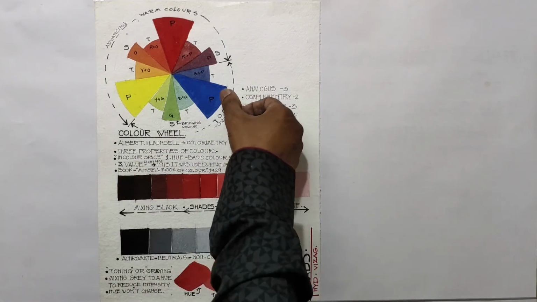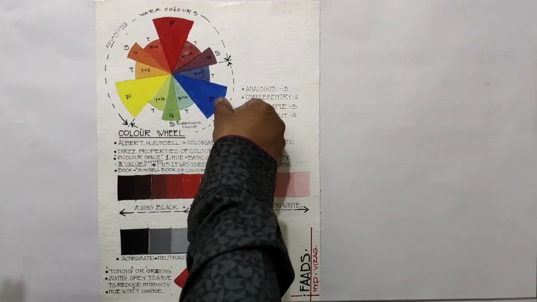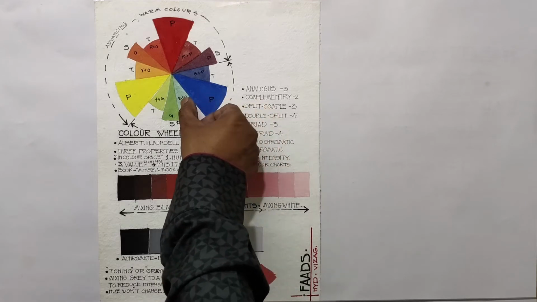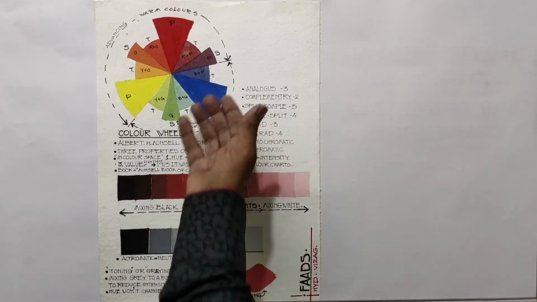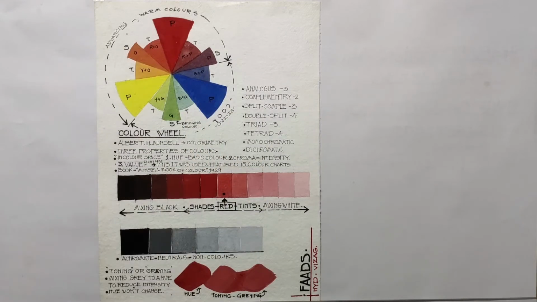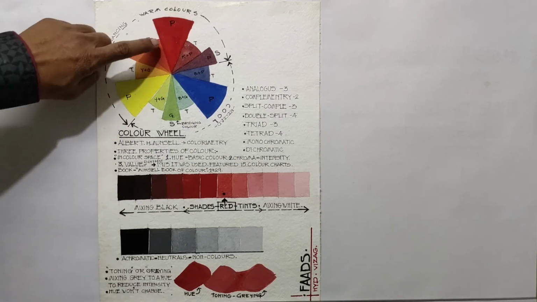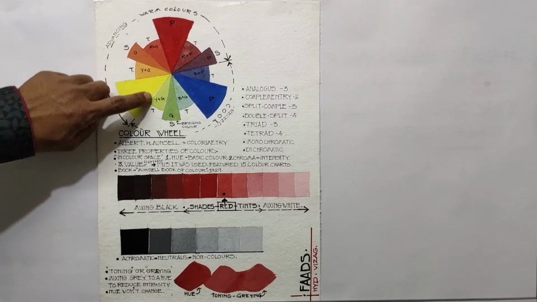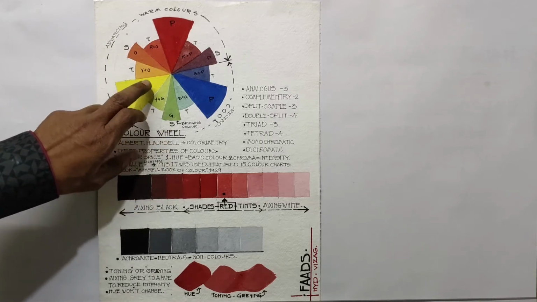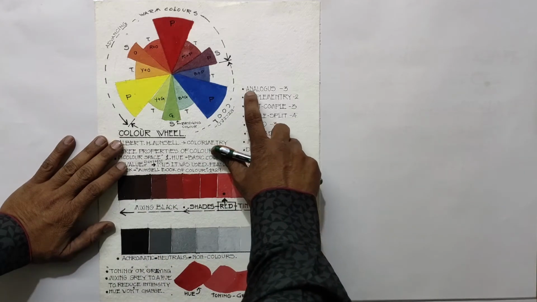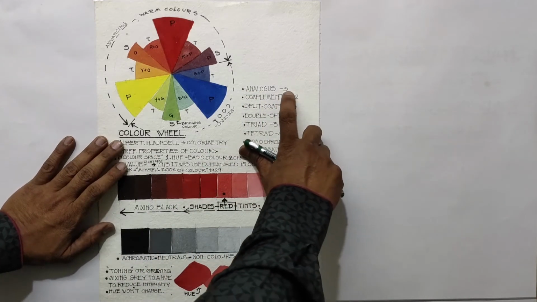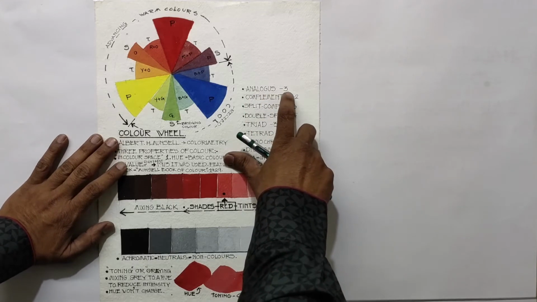Or suppose I want blue. Along with blue I can use blue green or blue purple, either way. You can take three adjacent colors, these three adjacent colors, or these three adjacent colors. So if we use three adjacent colors from the color wheel, that is known as the analogous color scheme. So we are following the analogous color scheme.